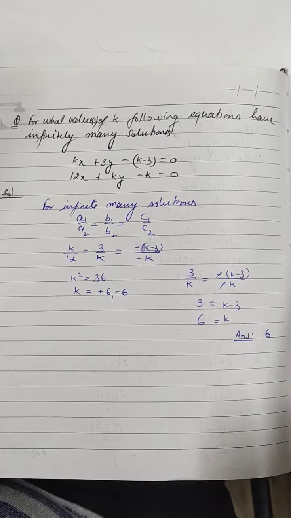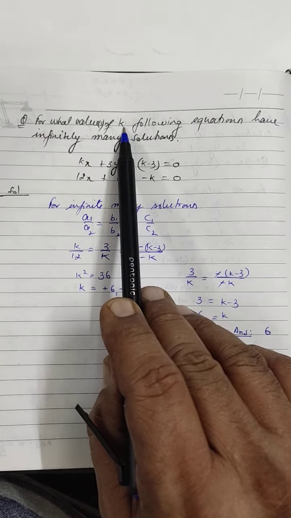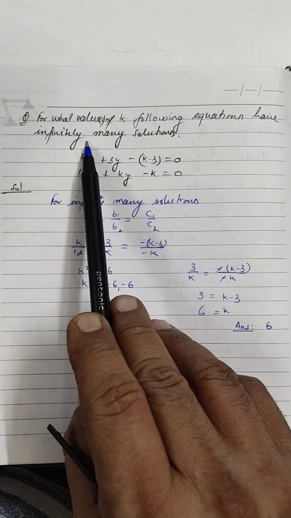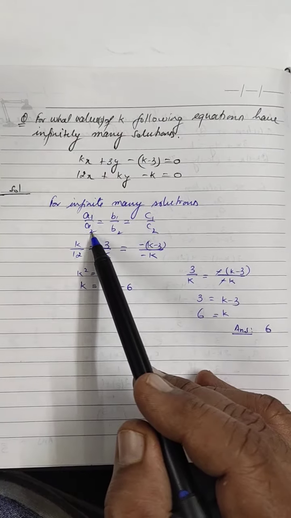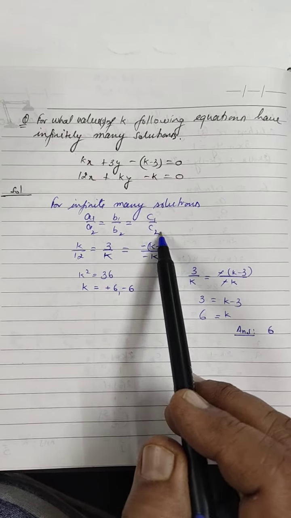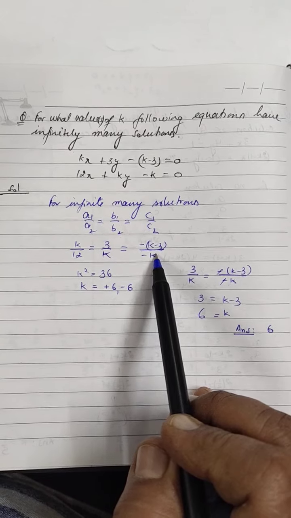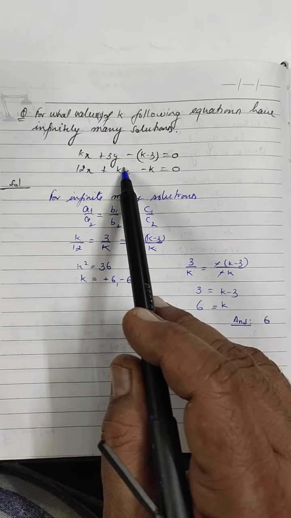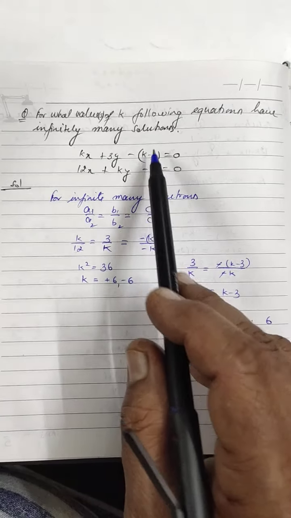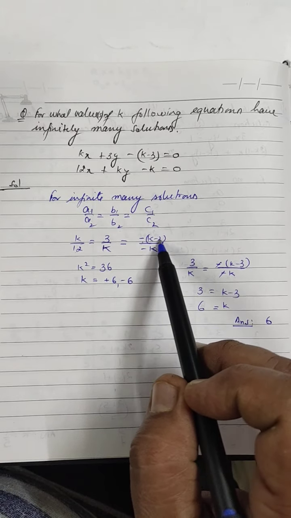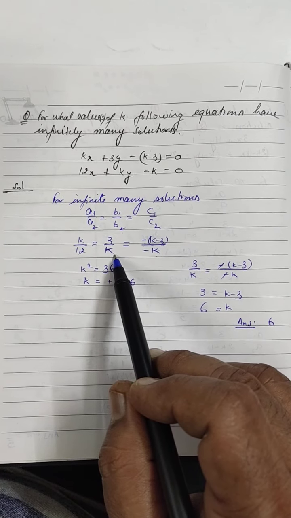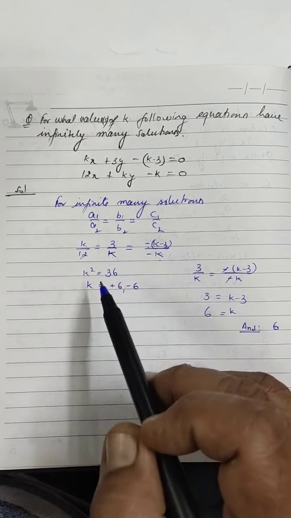Now there is another question. In this case, we have to find the value of k for which we are going to have infinitely many solutions. And we know that for infinitely many solutions, all the three ratios a1 by a2, b1 by b2 and c1 by c2 have to be equal. So the value of a1 by a2 is k by 12, b1 by b2 is 3 by 6, c1 by c2 is minus of k minus 3 upon minus k. First we take the first two values. From this we get k square equals 36. So the value of k is either plus 6 or minus 6.